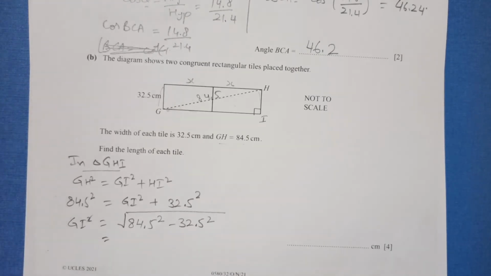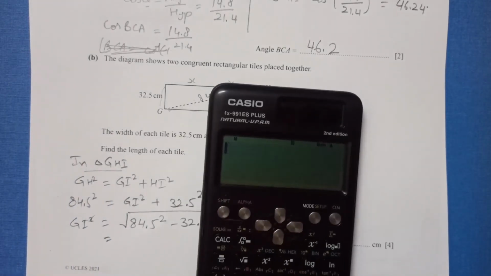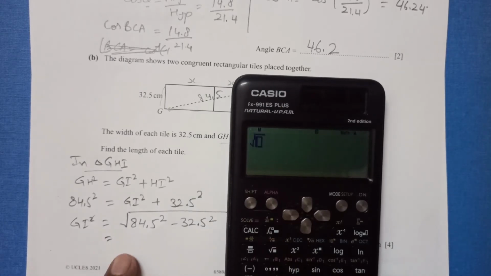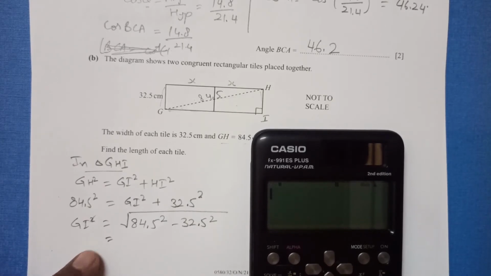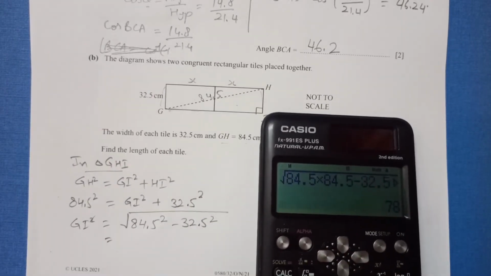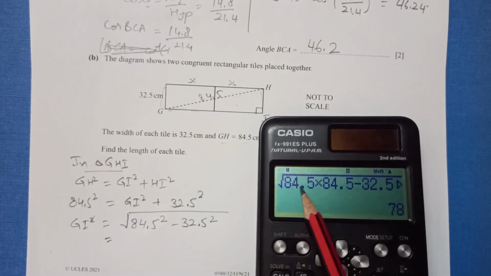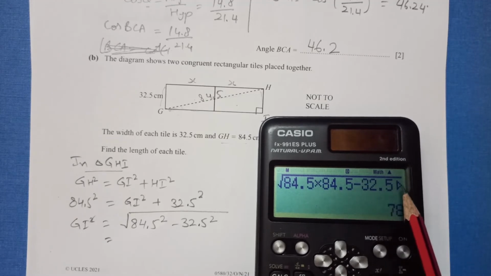So when we calculate the square root of 84.5 squared minus 32.5 squared, I was getting an error, so we can do 84.5 times 84.5 minus 32.5 times 32.5 and then take the root.